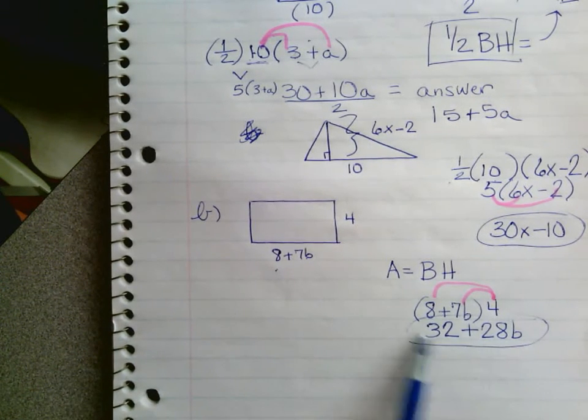But the purpose of this whole exercise is you are going to use this distributing technique to solve all kinds of things in your future, okay? It's not as hard as you think.